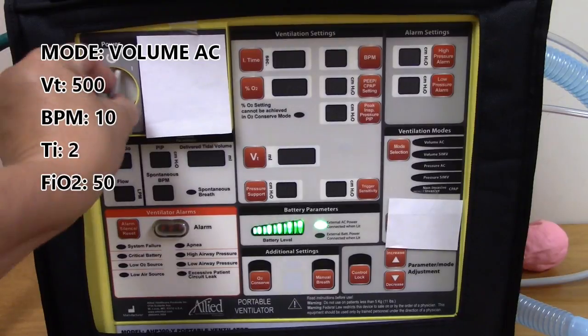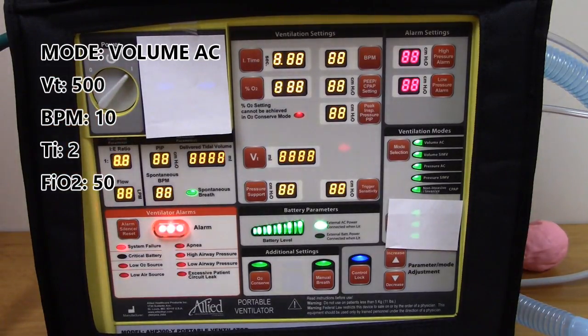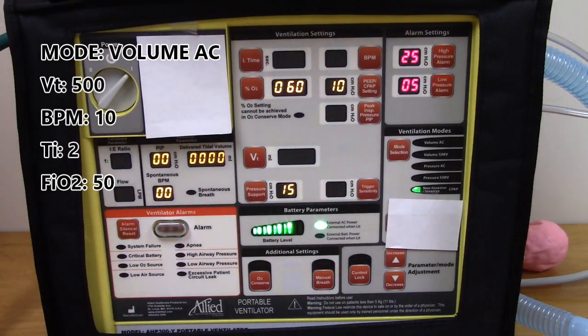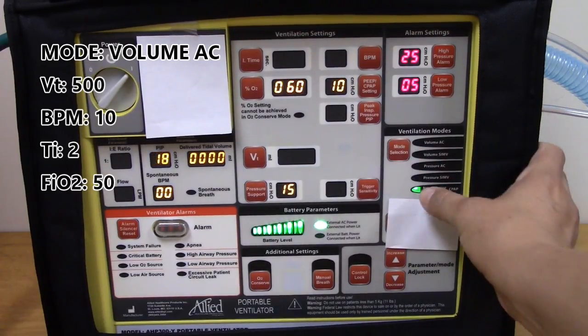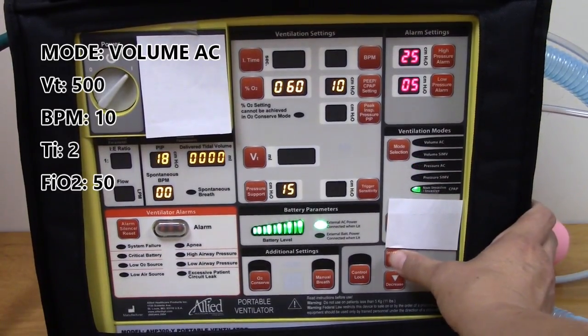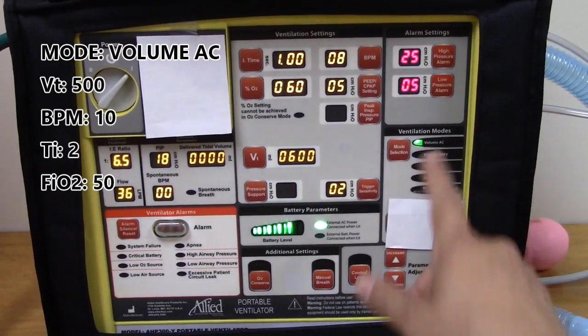You're going to turn on the ventilator. Everything's going to light up. Then it's going to go out. Now you can change your mode. First thing you always want to do is change your mode. Press this, it blinks. I'm moving up to volume AC, I'm locking that in.